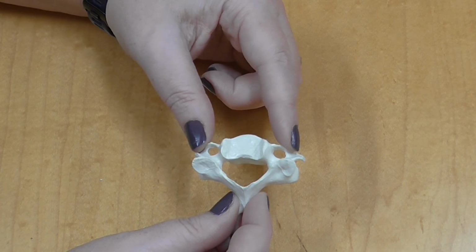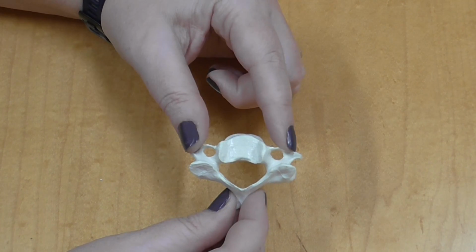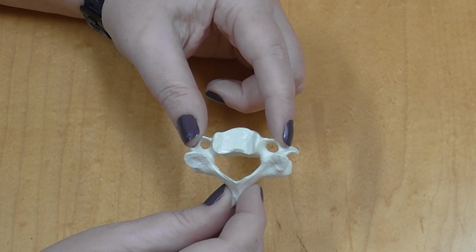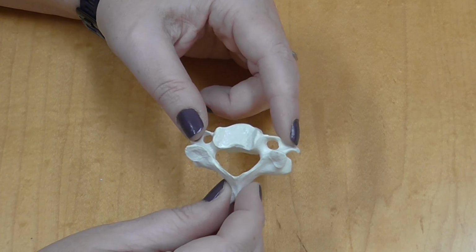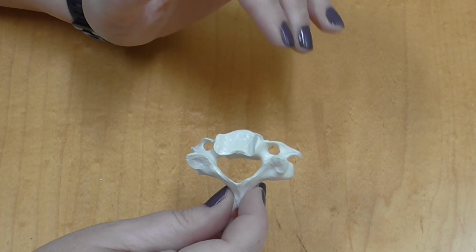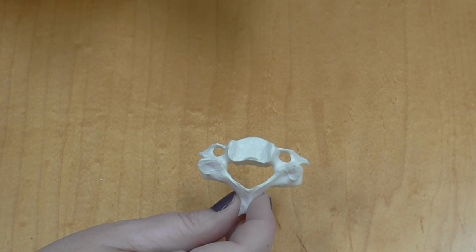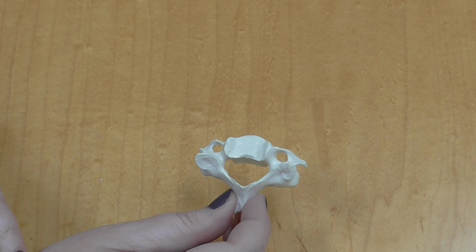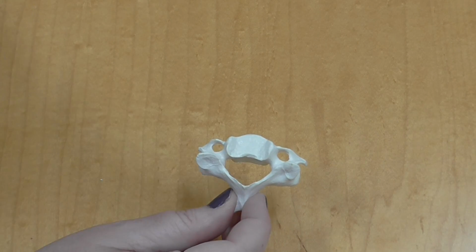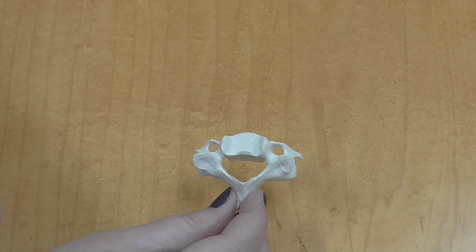But the cervical vertebrae also have these two holes, so that's going to define a cervical vertebrae. Now the cervical vertebrae are the top 7 vertebrae, from cervical vertebrae number 1 that your skull sits on down to number 7. And those are the vertebrae of your neck primarily.